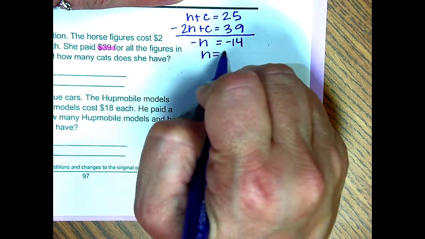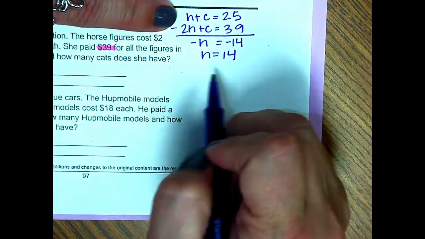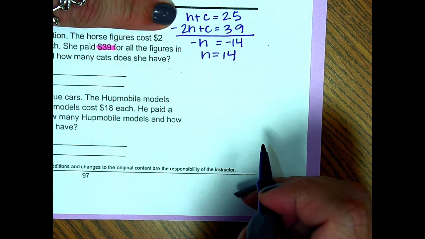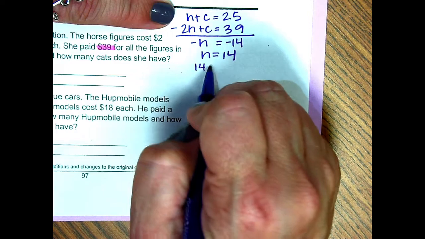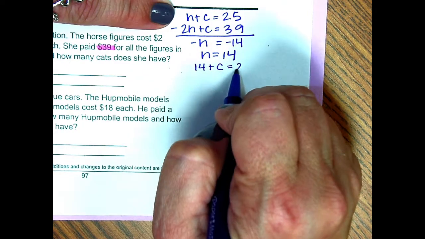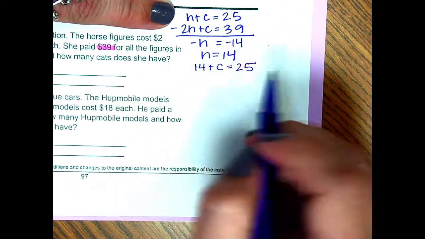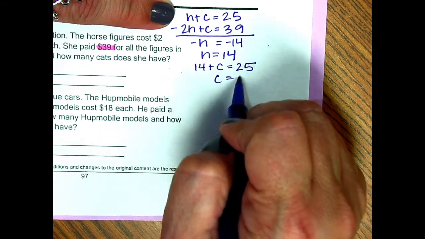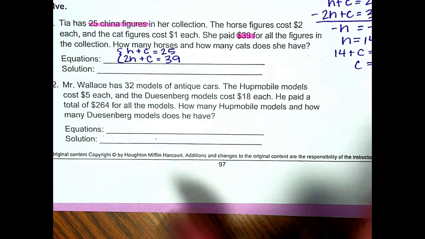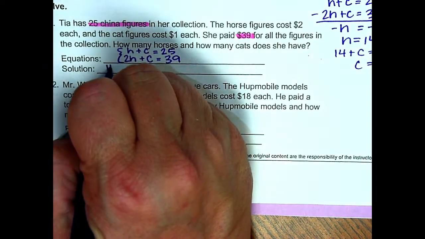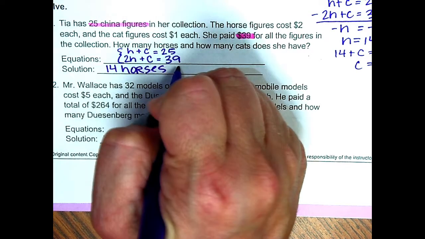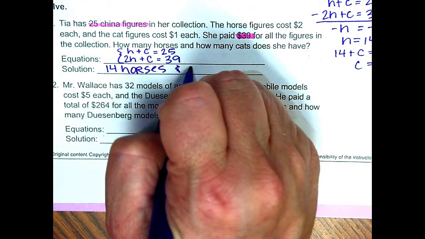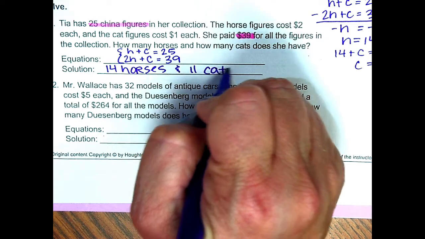So H equals 14. I'm going to substitute the 14 in the first equation. So 14 plus C equals 25, so C equals 11. So the solution is 14 horses and 11 cats.